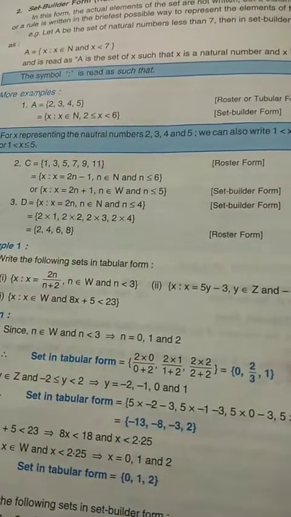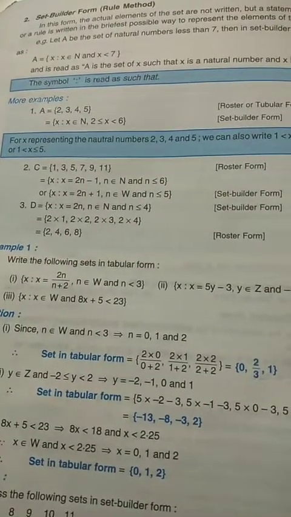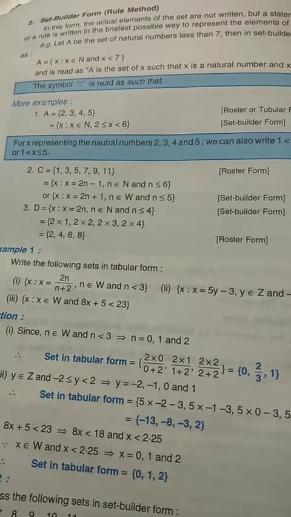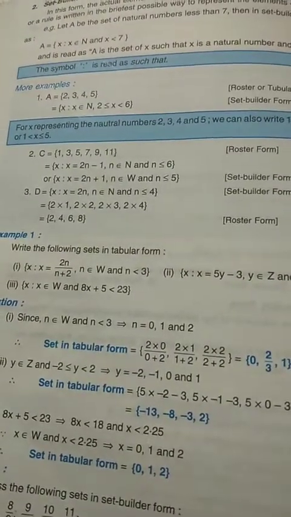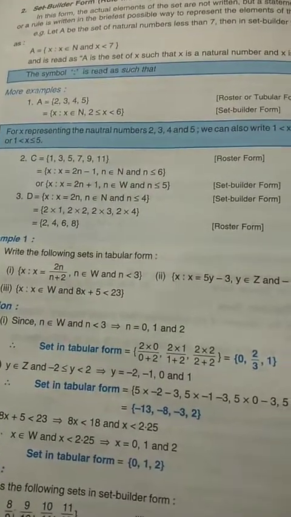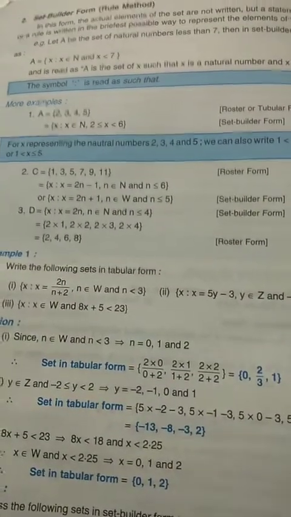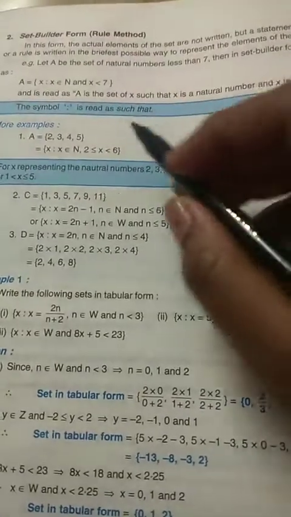Now we have some questions. For exercise 1 we have some examples. You can see this example, and after seeing this example we can solve the exercise, exercise 6a.